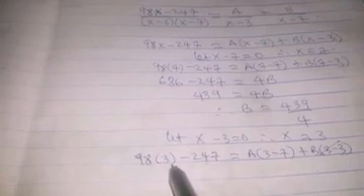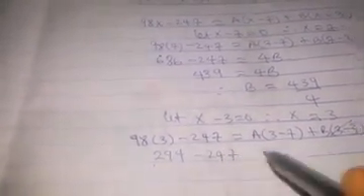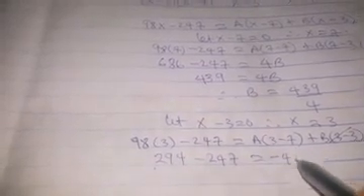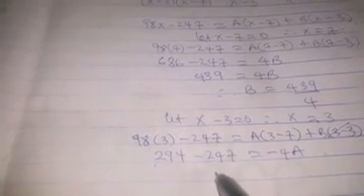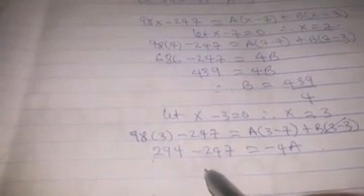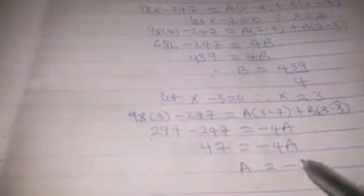So we have 98 times 3, that's 294. 294 minus 247 is going to give us minus 4a. So 47 equal to minus 4a. So a now would be minus 47 over 4.